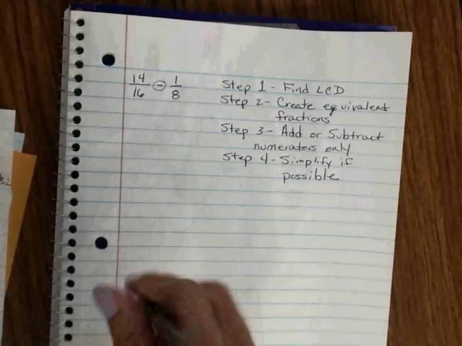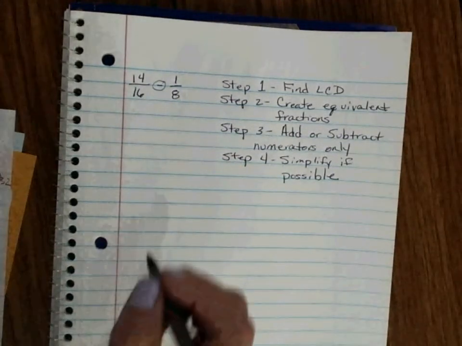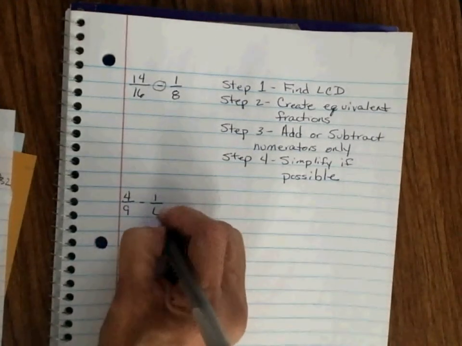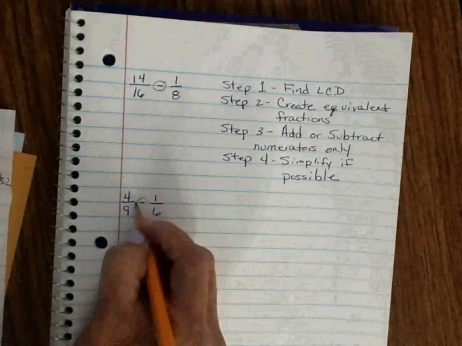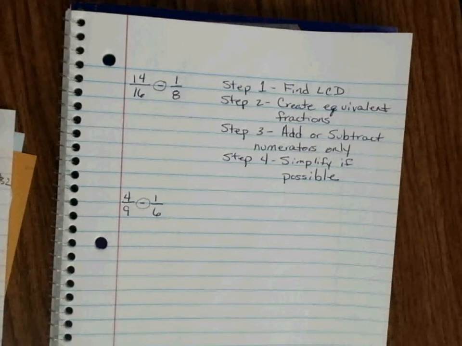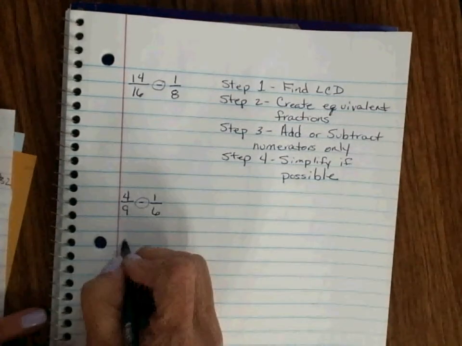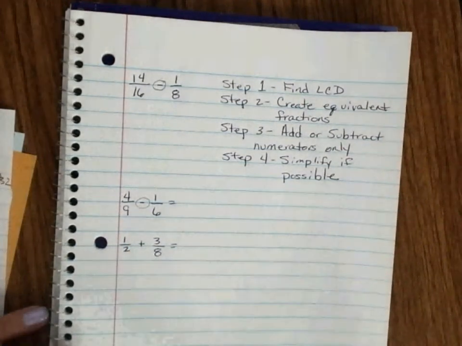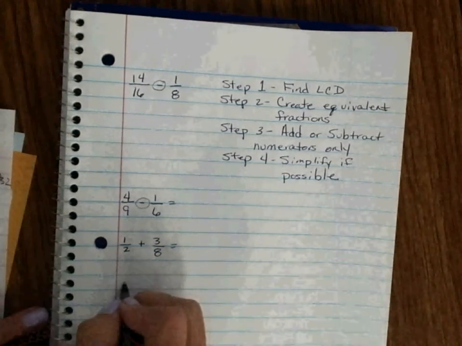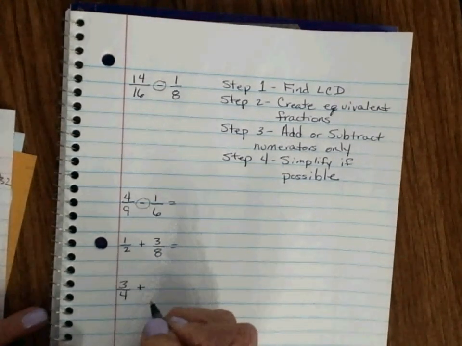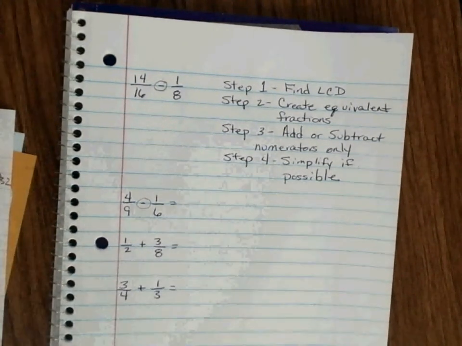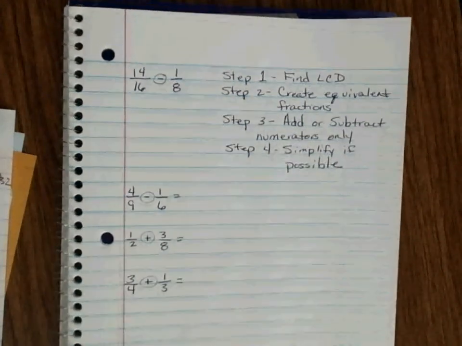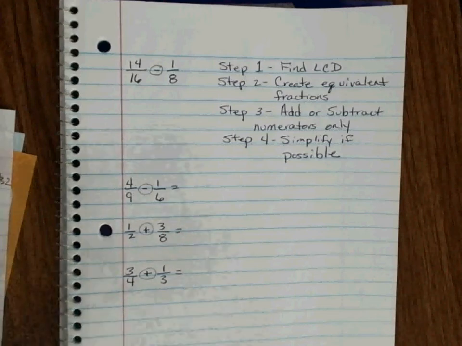Okay, so let's try that. Let's do 14/16 minus 1/8. And then let's do 4/9 minus 1/6. Okay, again, I'm going to circle my minus sign there so you know it. And let's go back and do a couple of addition ones. Let's do 1/2 plus 3/8. And let's do 3/4 plus 1/3. Okay, so try these 4 problems for practice and have them ready for school tomorrow. Bye-bye.